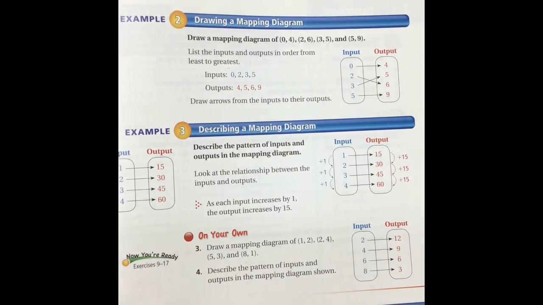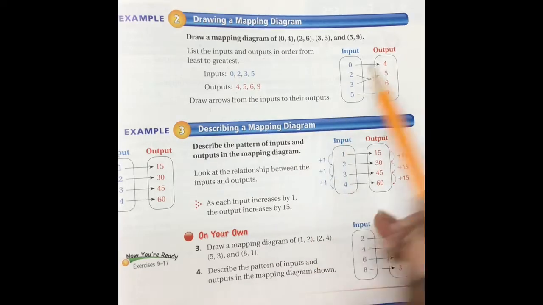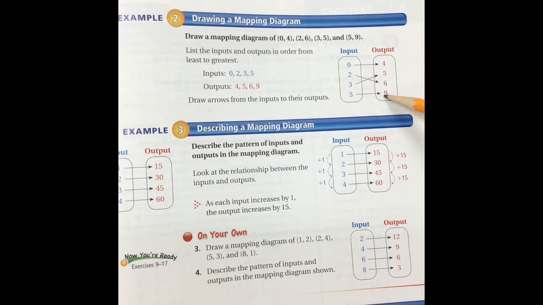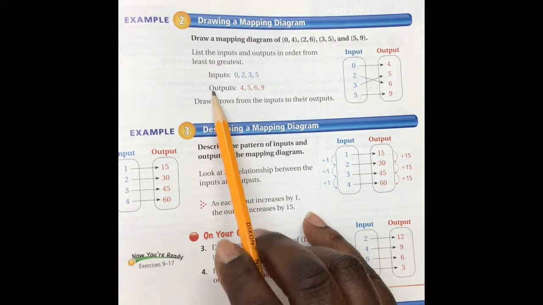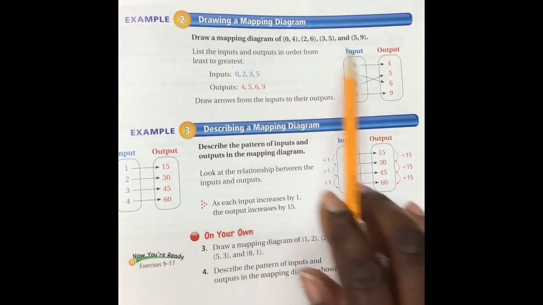So now it says draw arrows from the inputs to their outputs. So if we put 0, 2, 3, and 5, the 0 was with a 4. The 2 was with a 6. The 3 was with a 5. And the 5 was with the 9. So they're in order, and we drew their partner, arrow to their partner, or their input-output pair. All right, so that's drawing a mapping diagram.